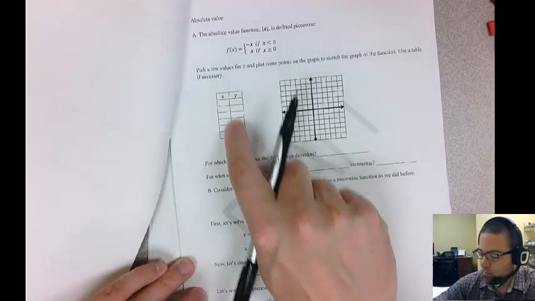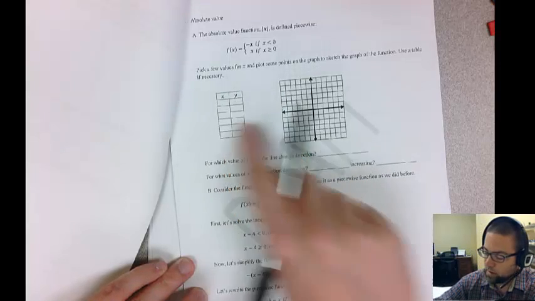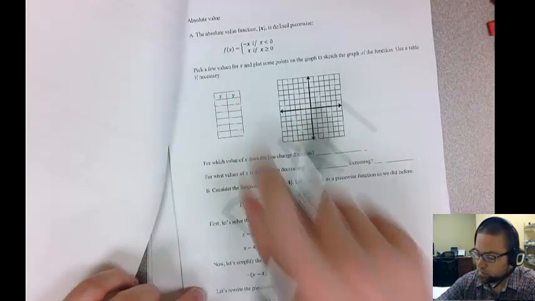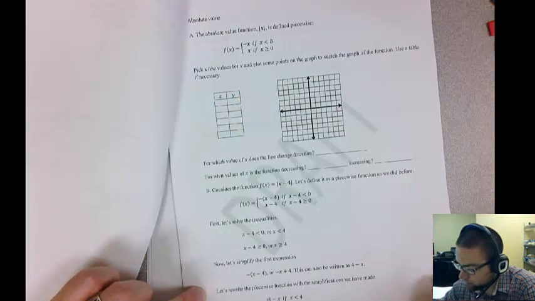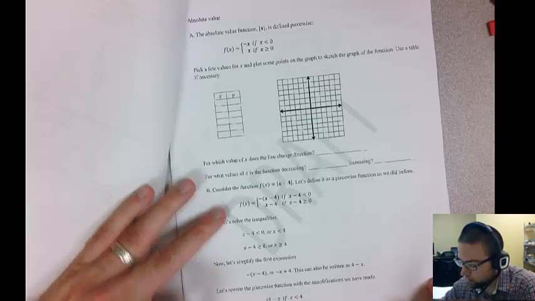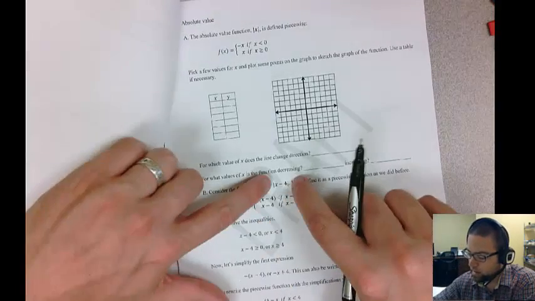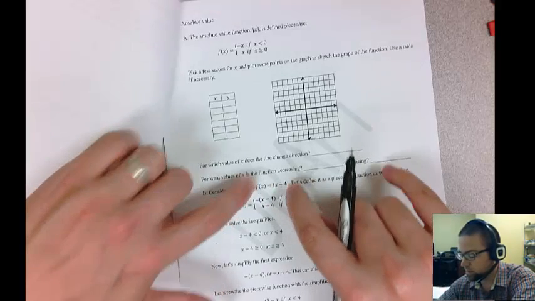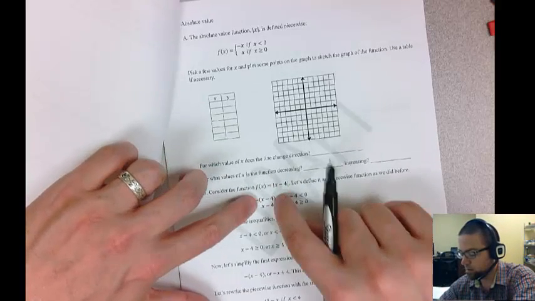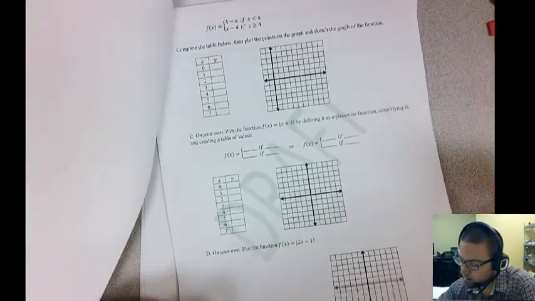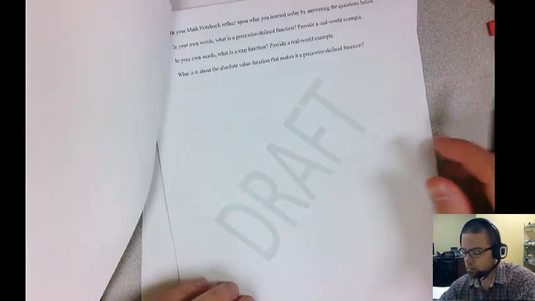So go ahead and fill in the table and see what values you get. Putting in different x values, what's your output for f of x? Okay, and then a similar thing with a new piecewise function. Now we're saying the absolute value of x minus 4, the whole thing, is negative or positive. Okay, and you'll graph those, and that's it for today.